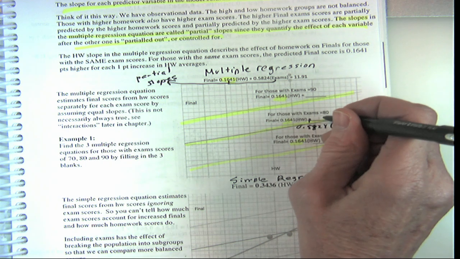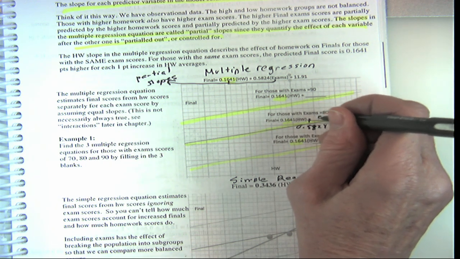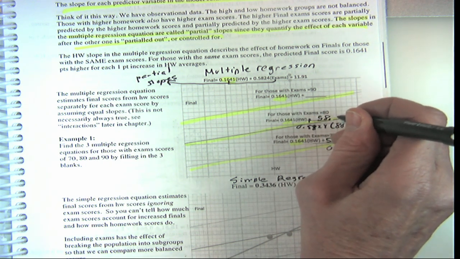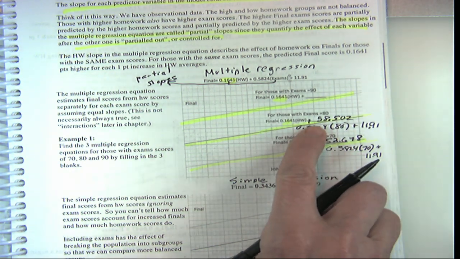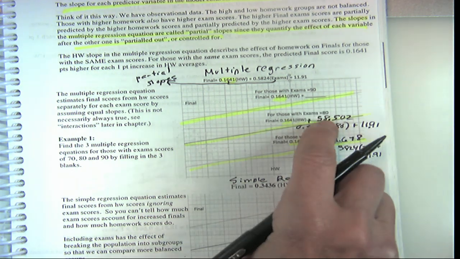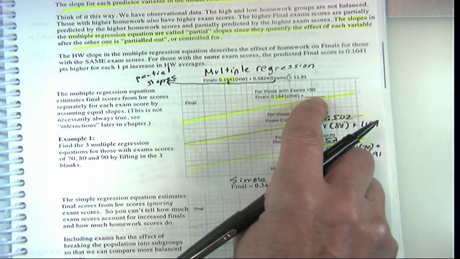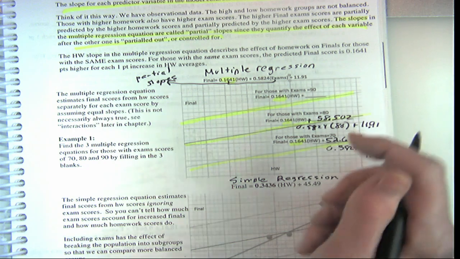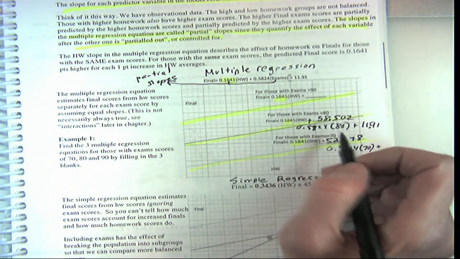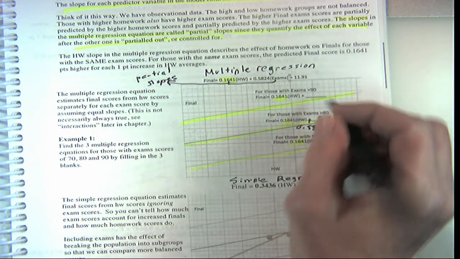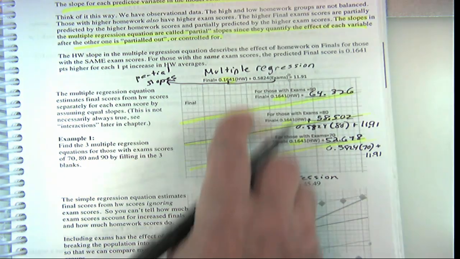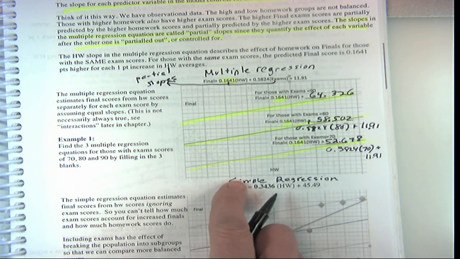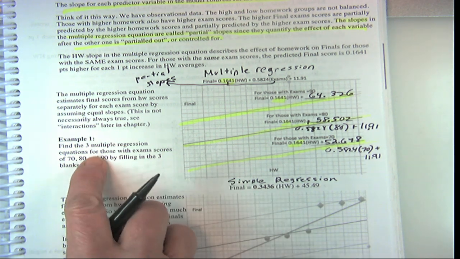So it goes up to 58.502. From 52 to about 58. Okay, and the next one's going to go up by about another 6 points, because this one's 90, so we're just going to plug a 90 in there. So here I got 64.326. So you can see what's happening here. All right? That's what we did right here.